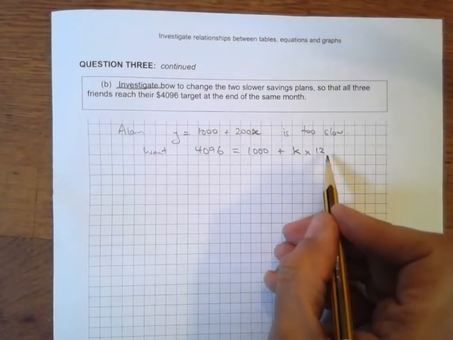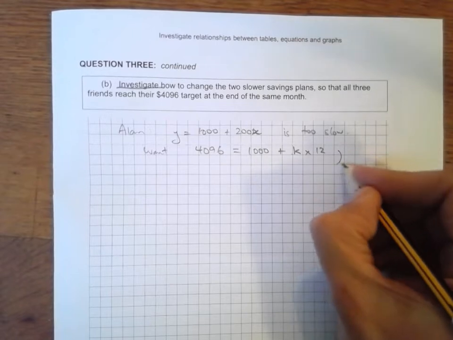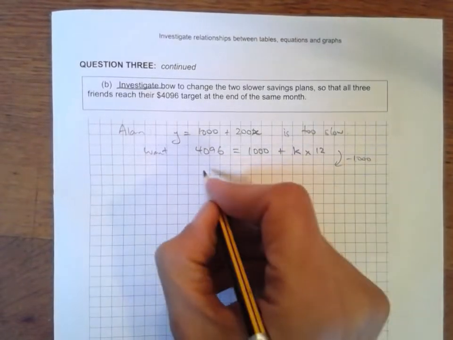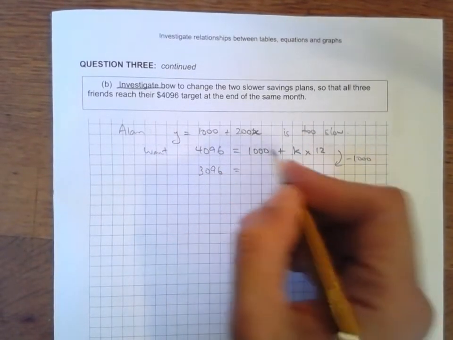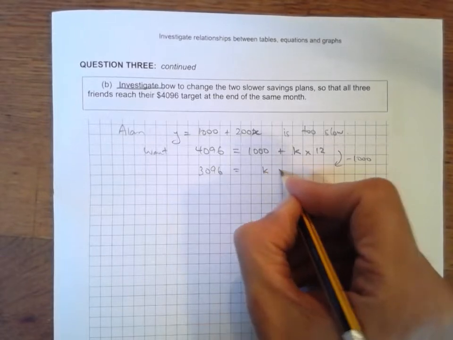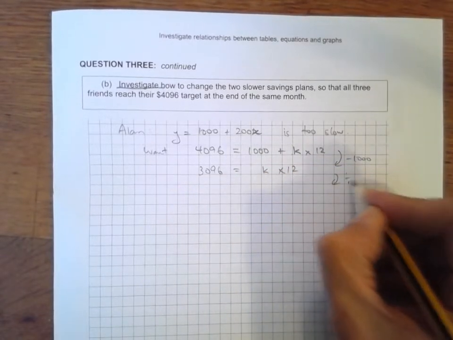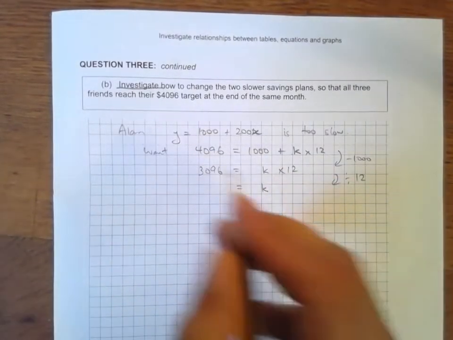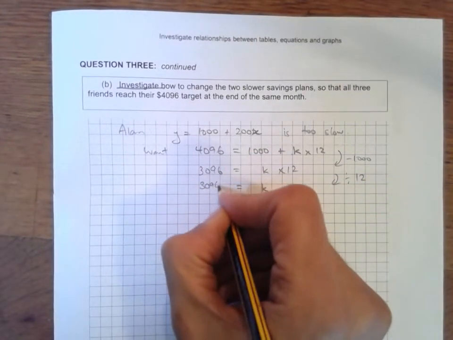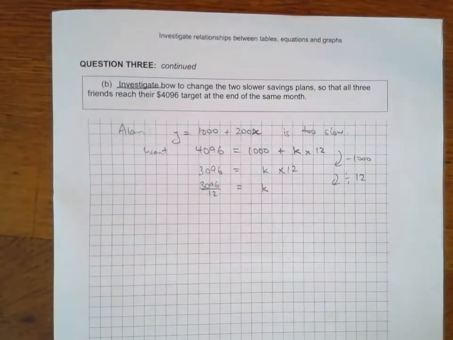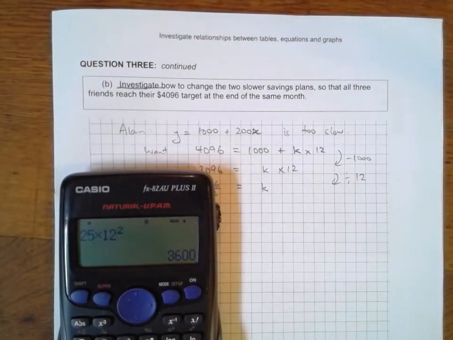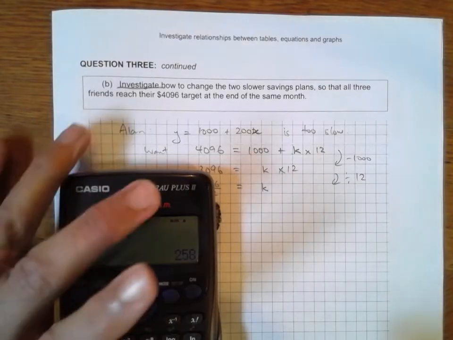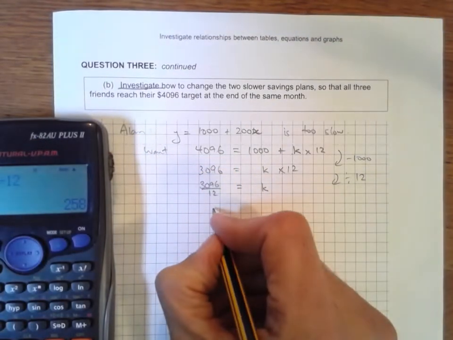So let's see. If I take 1,000 off both sides, 3,096 equals K times 12. Divide both sides by 12. The amount he has to save per month is 3,096 divided by 12. Let's see how much that is. 3,096 divided by 12, $258 per month.